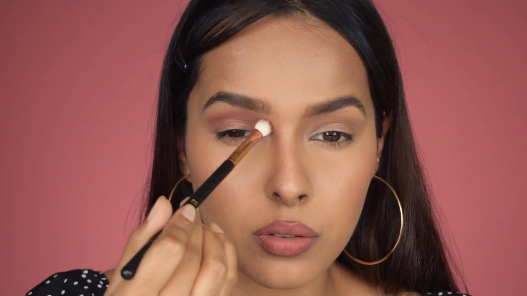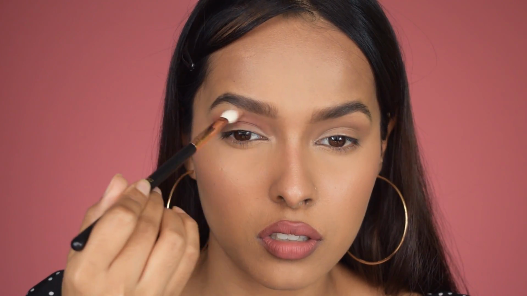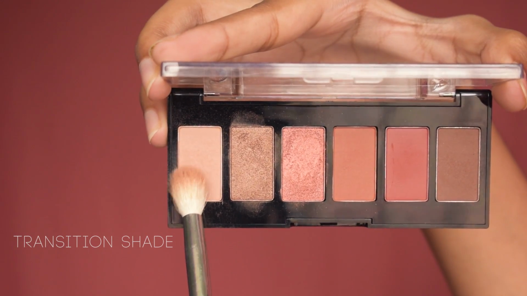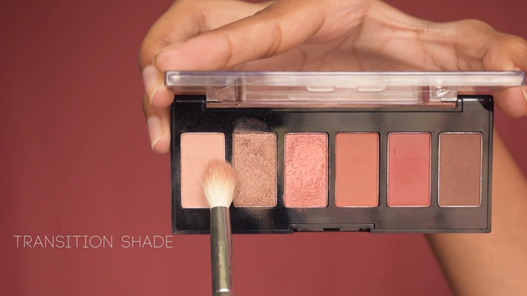I'm also going to bring it to the inside. Keep the transition shade handy, you guys. It's going to be very useful.